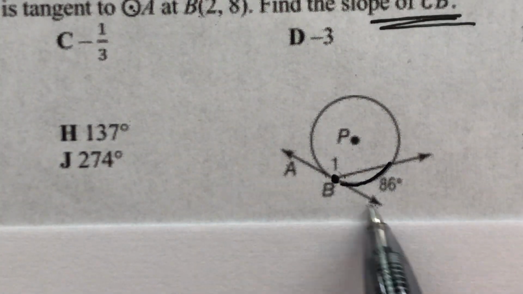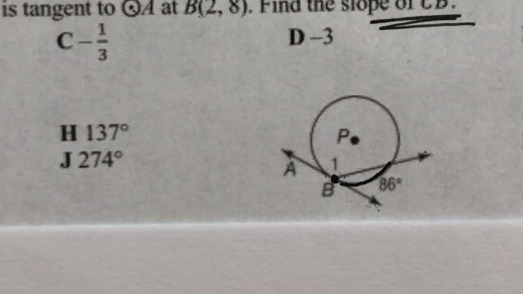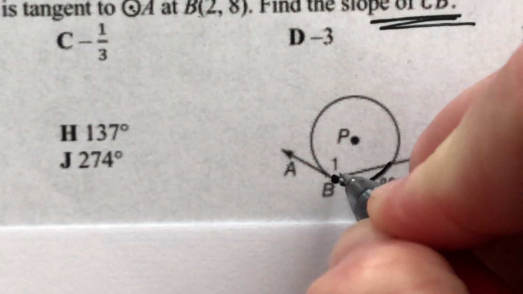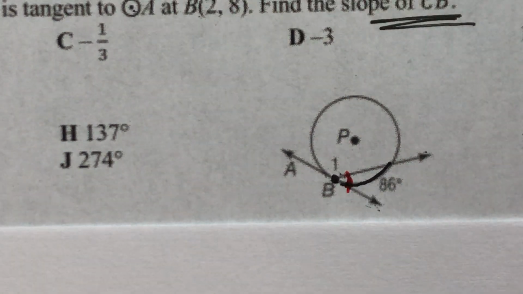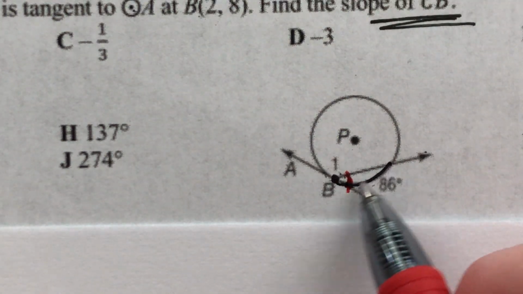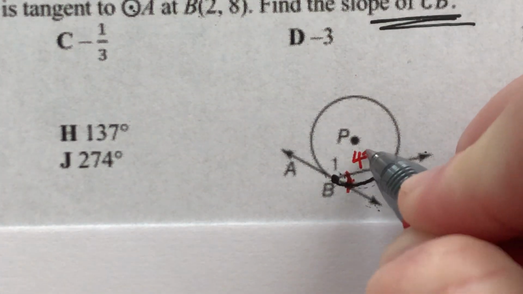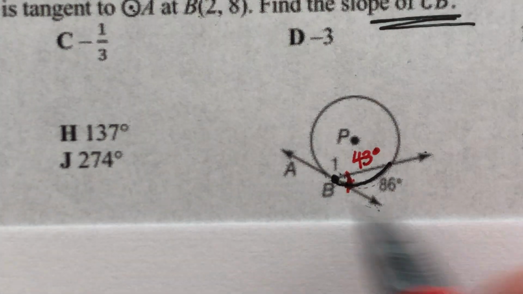And we also know that when we have a tangent line with a line coming off of it, the angle it creates, this little guy right here, is half the size of this big intercepted arc. So if this arc is 86, this little angle right here is 43 degrees.